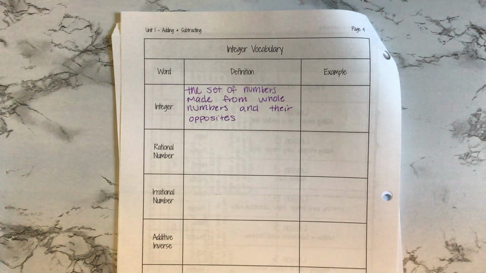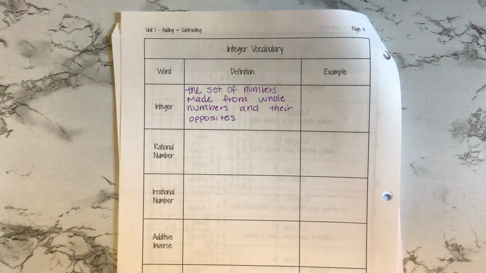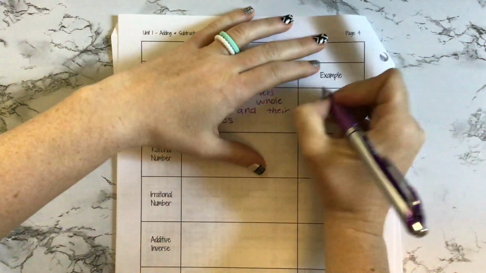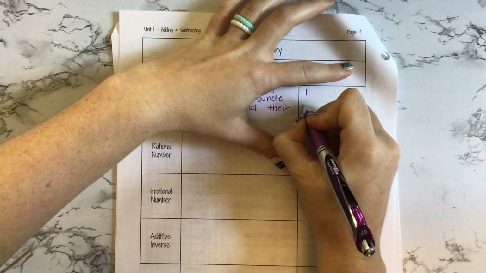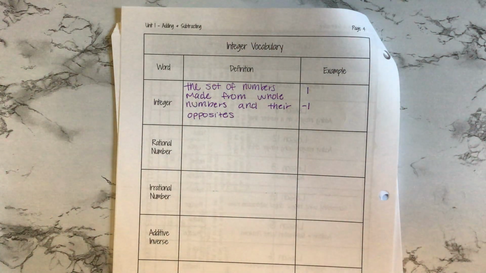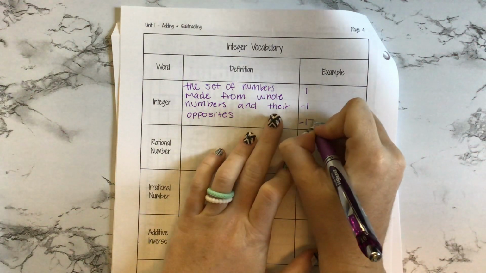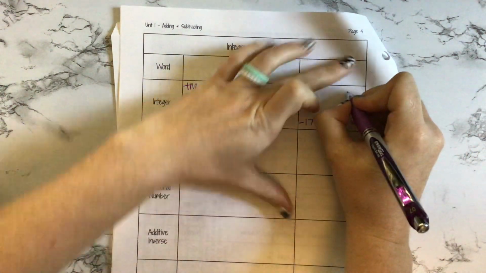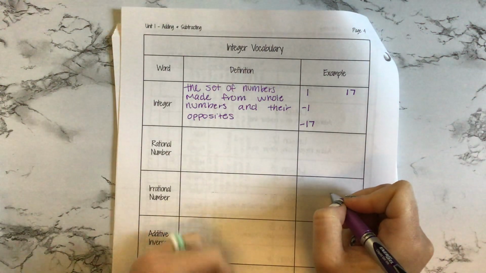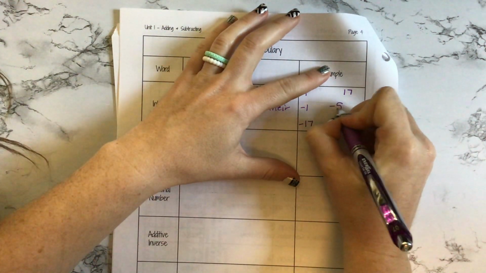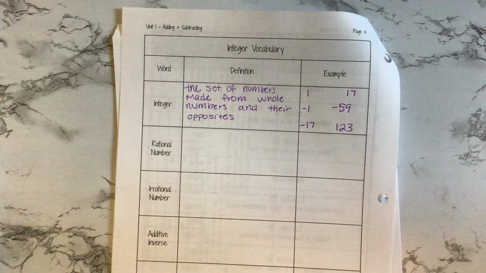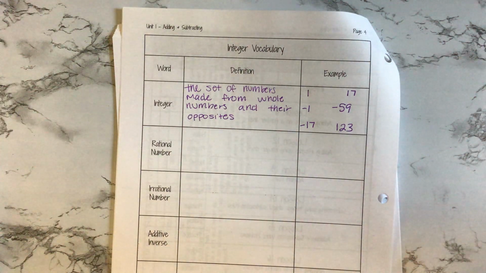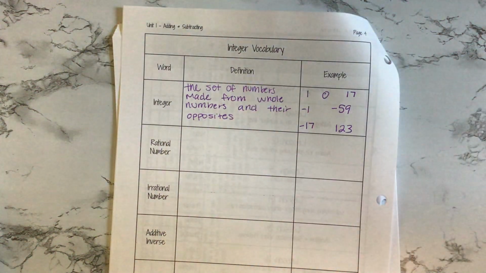Okay, so a whole number is not going to be a fraction, it's not going to be a decimal, but it can be positive or negative. So 1 is an integer, the opposite of 1 is -1. -17 is an integer. Its opposite is just +17. It could be -59. Could be +123. Okay? Any number, not a fraction, not a decimal, positive or negative, and 0 is included in that.